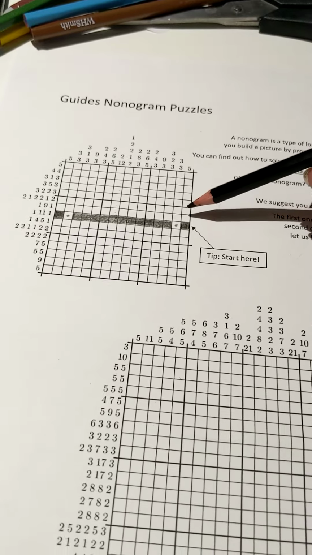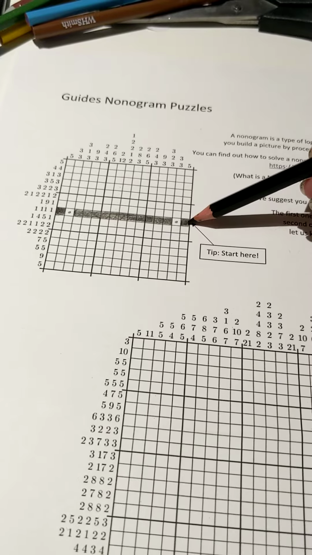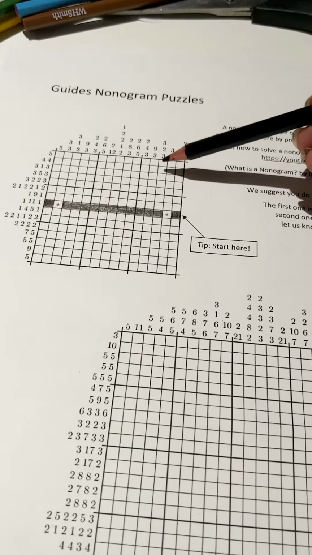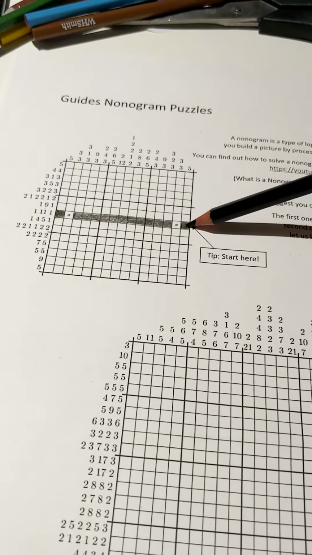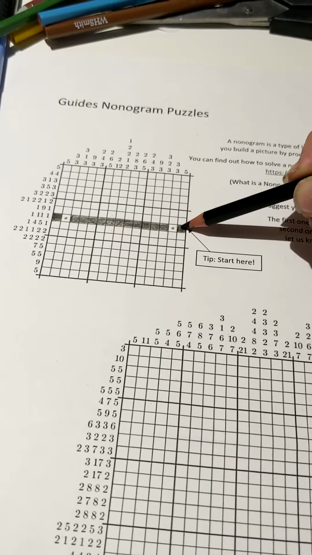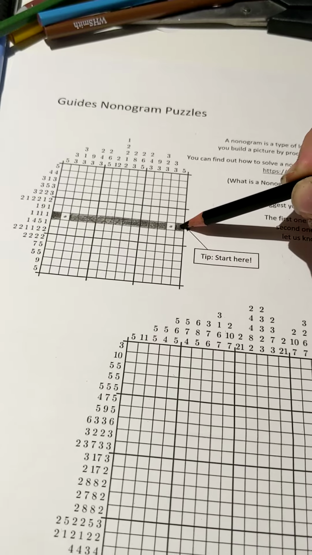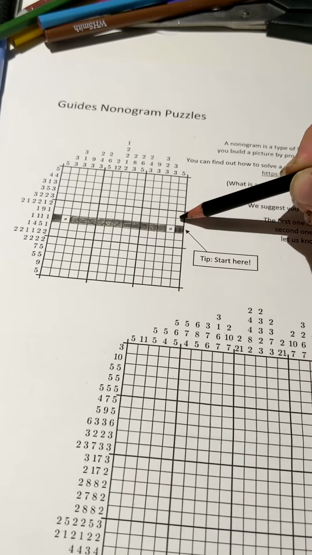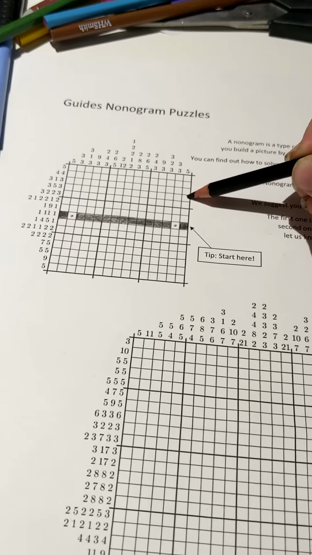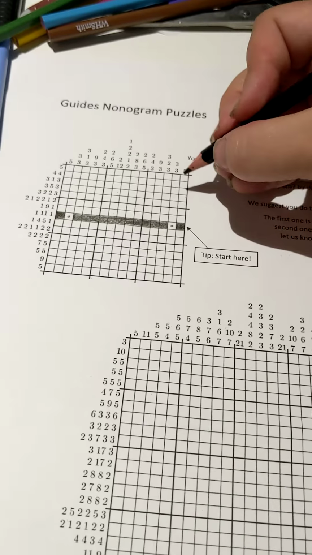If you look at the end column, that tells you that there's going to be 5 black squares in a row, which means it could be in several places. But if we assume that this is the last one, we could count 1, 2, 3, 4, 5, and it couldn't go any further than that.